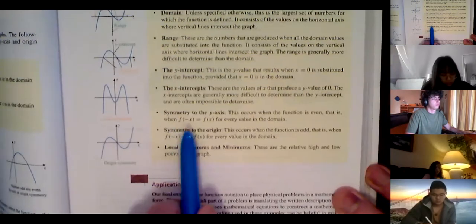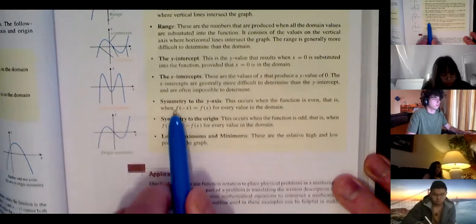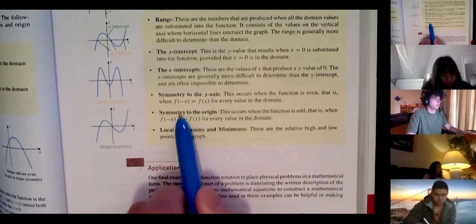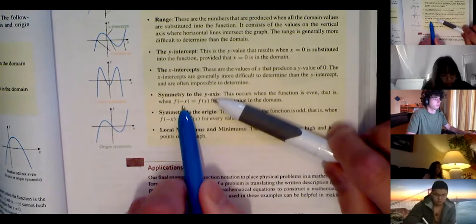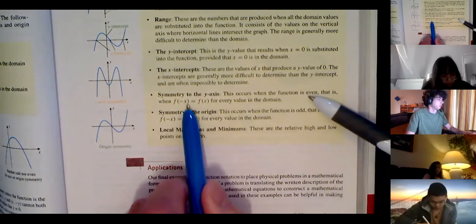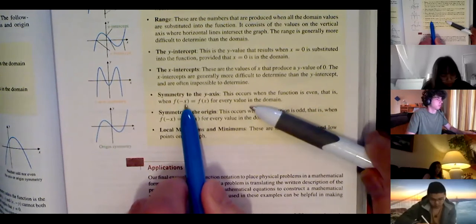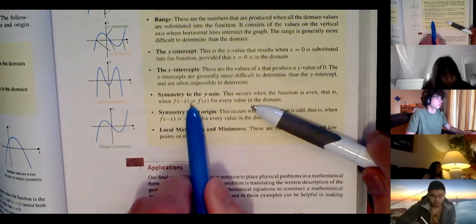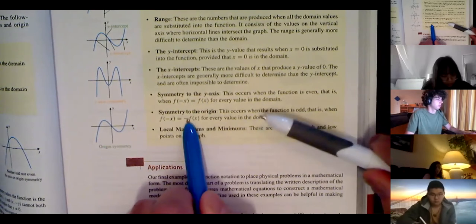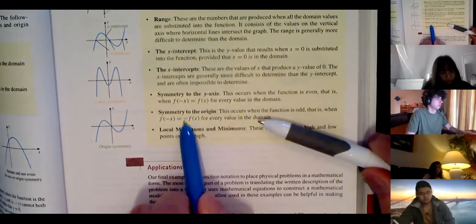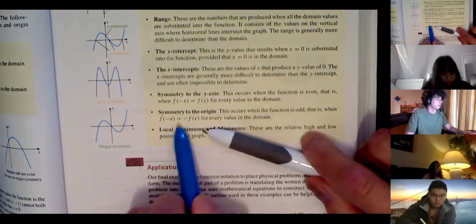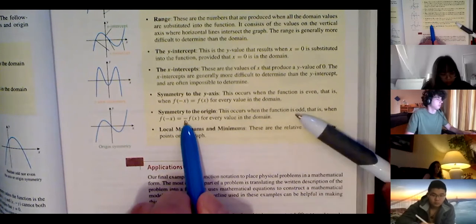Okay, symmetry with respect to the axes. So we just talked about this already, right? Symmetry to the y-axis. If you replace x with negative x and you get the same thing back, okay? And that means the function is called even. We've already gone over this, but it's there again. Symmetry with respect to the origin. If you replace x by negative x and you get the opposite, f of negative x equals negative f of x, you have something called an odd function.